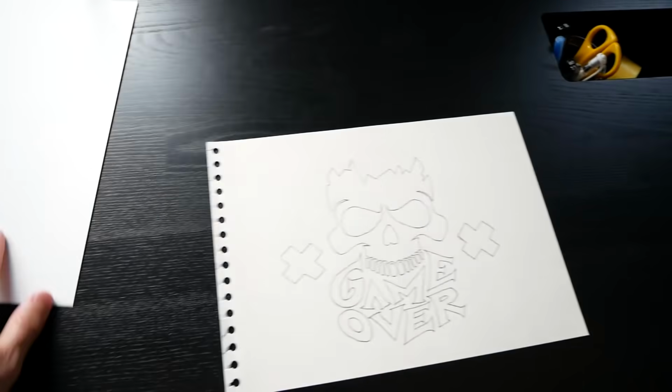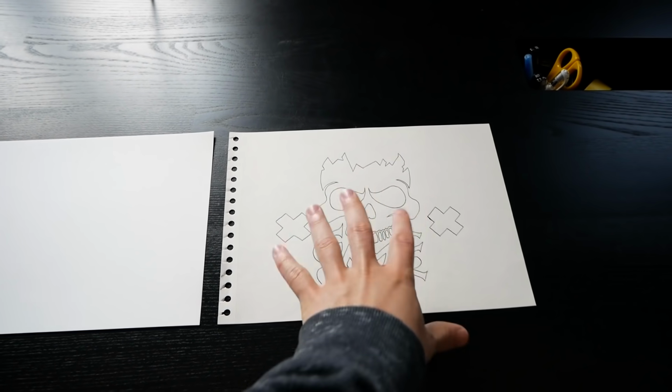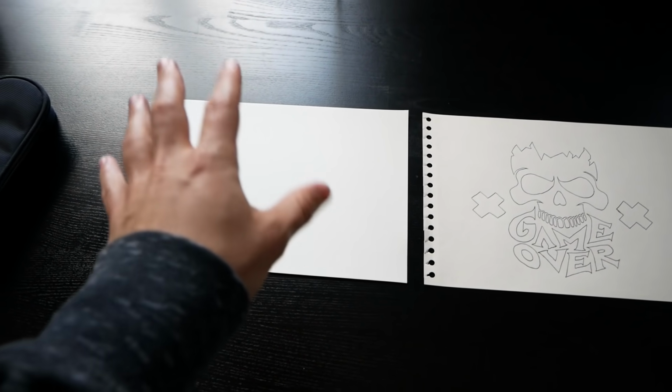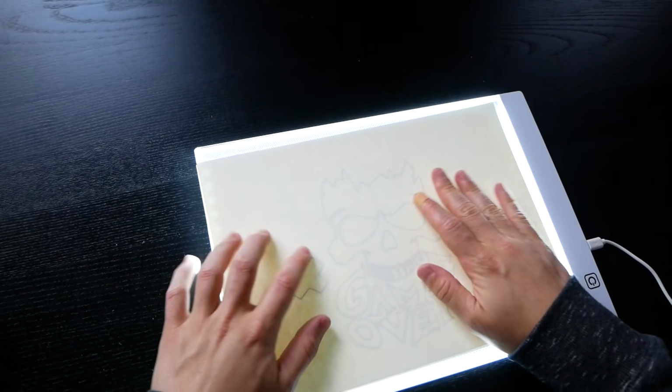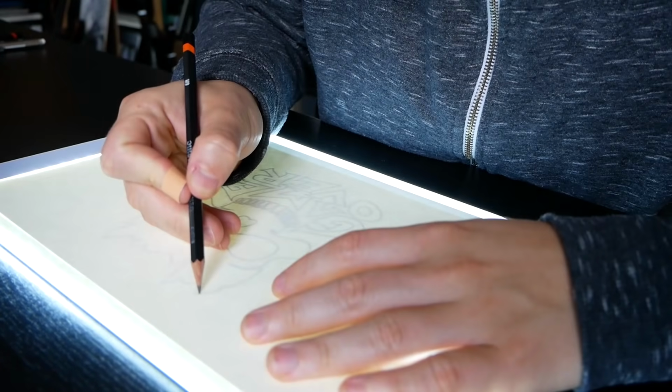And step 3, the real work can begin, because we're gonna create the final glitch sketch. First of all, you're gonna need a new piece of paper. Next step is to duplicate this image a couple of times on this new piece of paper, so we have 3 images that are overlapping. To duplicate the design, I'm gonna use a light pad and trace our model we've just created.